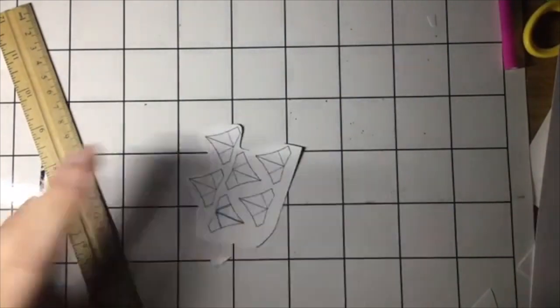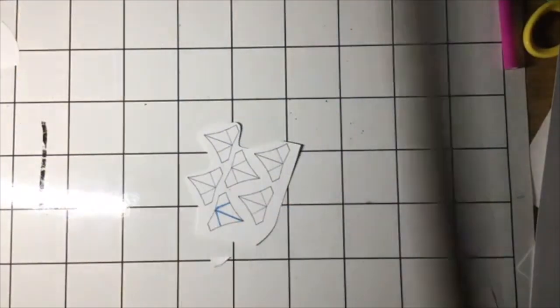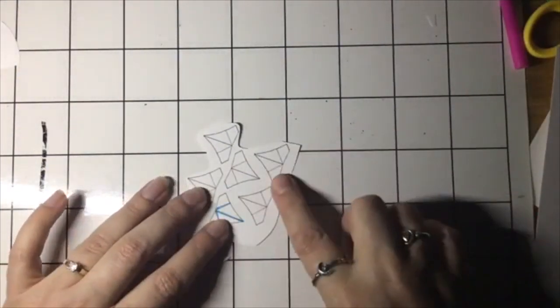Okay, so once we've got them all scored, now it's just a matter of cutting them all out. So get all of them cut and then we will go from there.